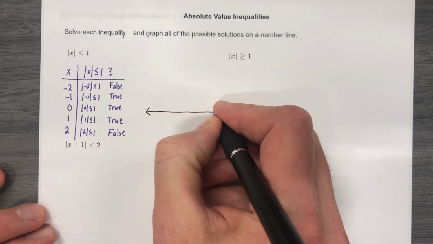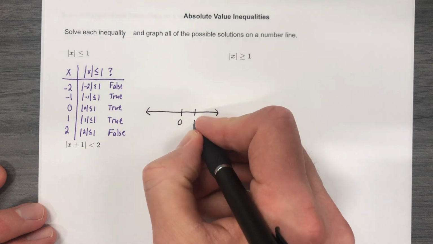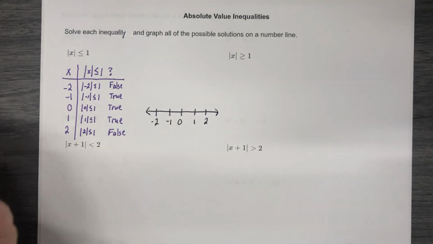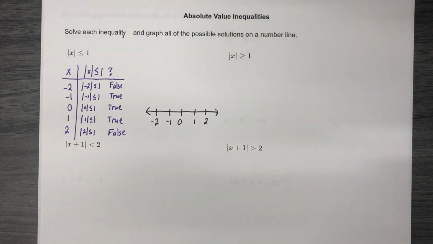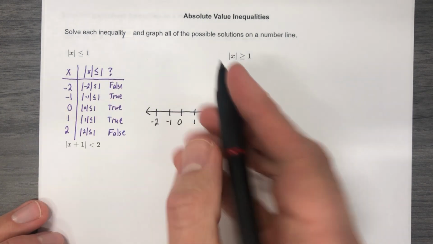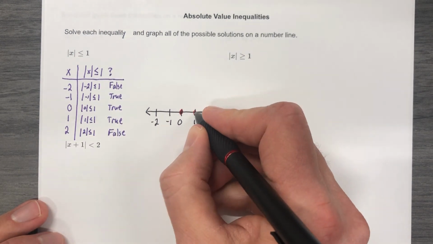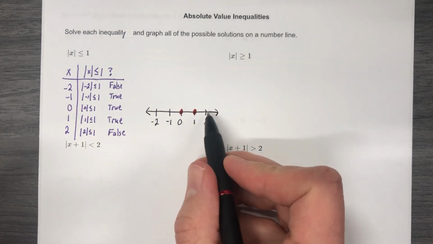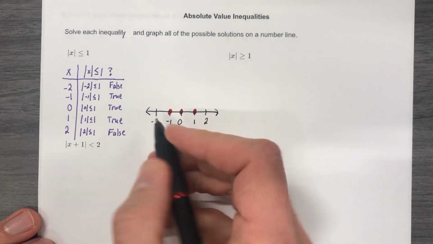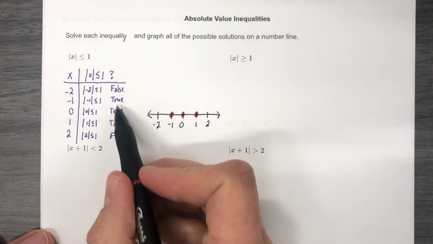Let's draw a number line right here. And that number line is going to have these same numbers on it. So we'll put a 0 and a 1 and a 2 and a -1 and a -2. And then we're going to grab a pen and we're going to start coloring. And I'm going to say, you know what? 0 satisfies this inequality. Yeah. 1 satisfies this inequality. 2 does not, so don't even touch it. Okay? -1 satisfied this inequality. -2 does not. Okay, so now we've got a few points on there. We have 3 points that were all true.